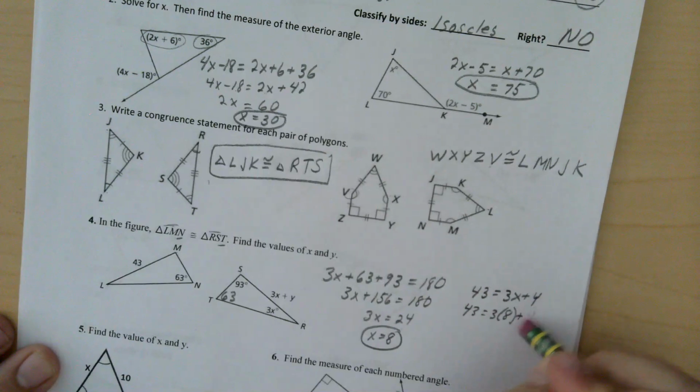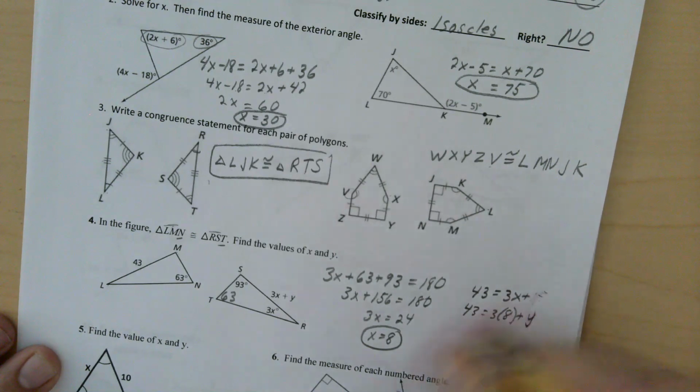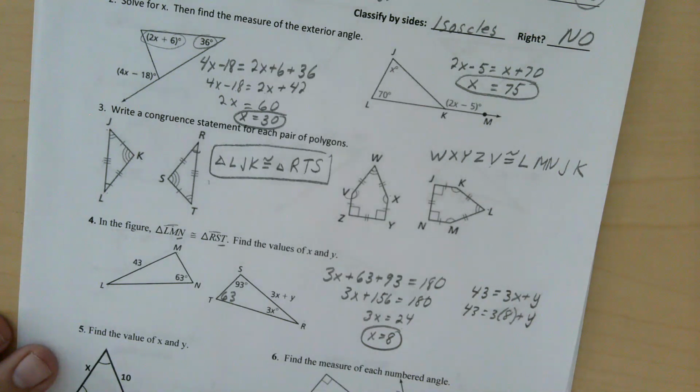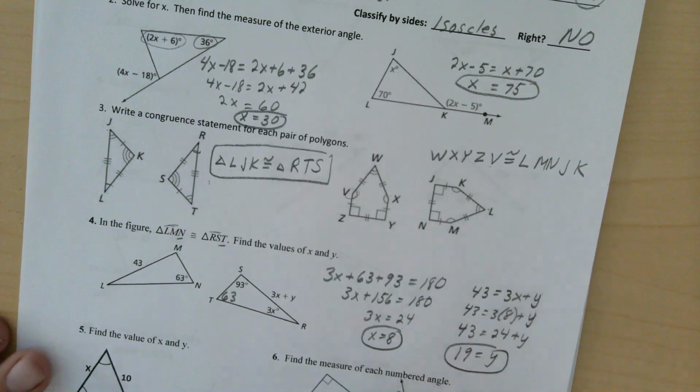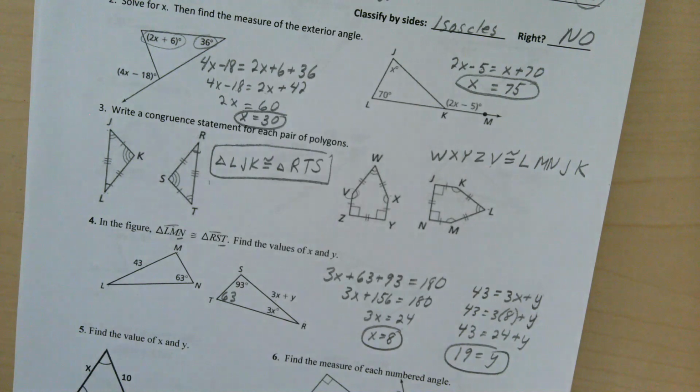And this is a y, not a 4. So that's my y. Let's make sure it doesn't confuse anybody. That is a y. And we're going to be able to simply solve for y. So 43 equals 24 plus y. I subtract 24 on both sides, and we're going to see that y is 19. Again, your job is to set up an equation that you can easily solve based on the congruent polygons.